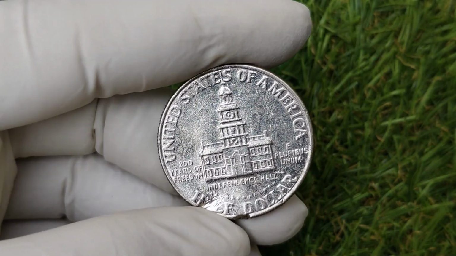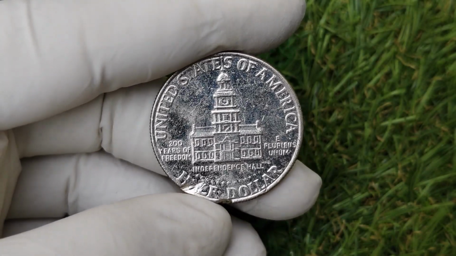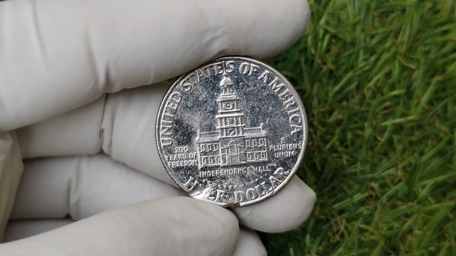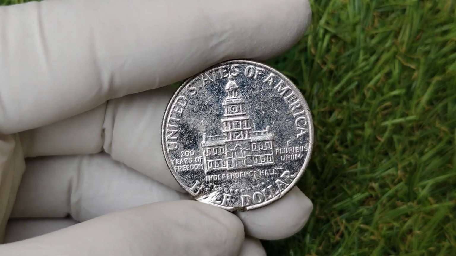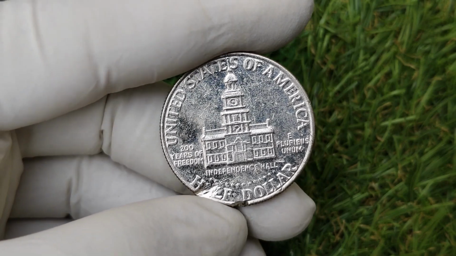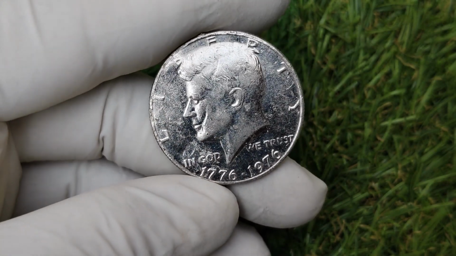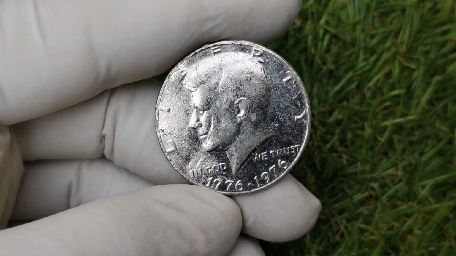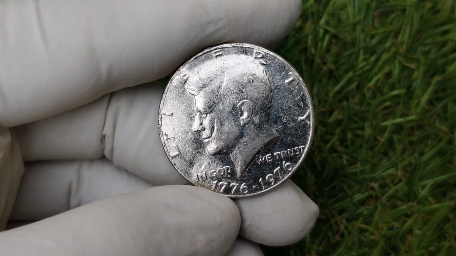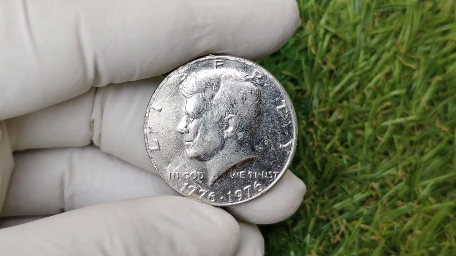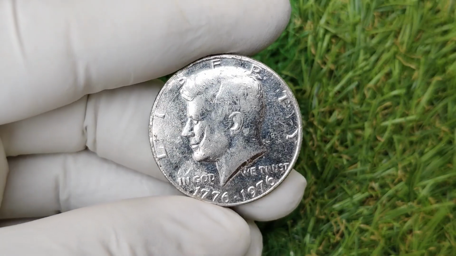Coins struck at the Philadelphia Mint traditionally carry no mint mark. These coins were intended primarily for circulation, meaning they were released into everyday use. Many Americans actually spent them, unknowingly passing history from hand to hand. As a result, circulated examples are common, but high-quality, uncirculated Philadelphia bicentennial half dollars are far more desirable.